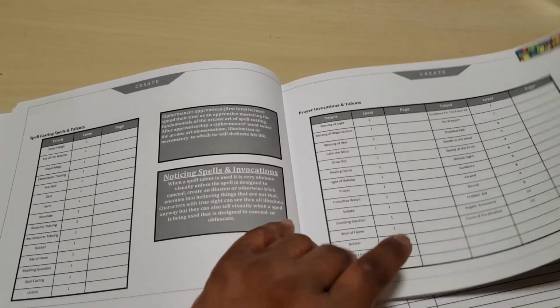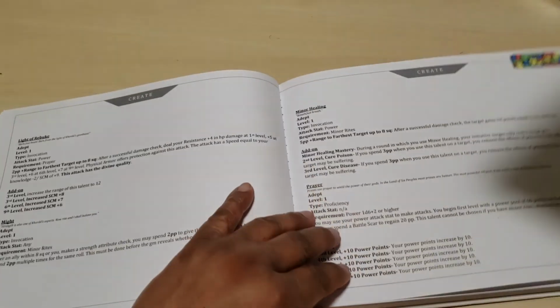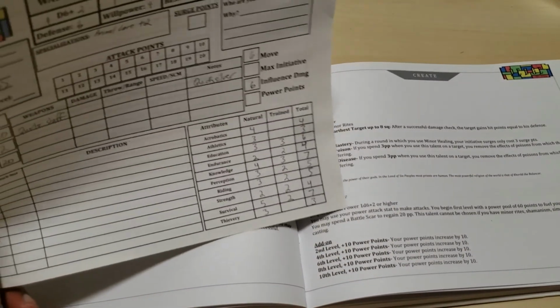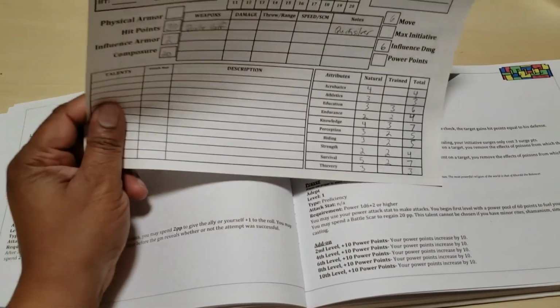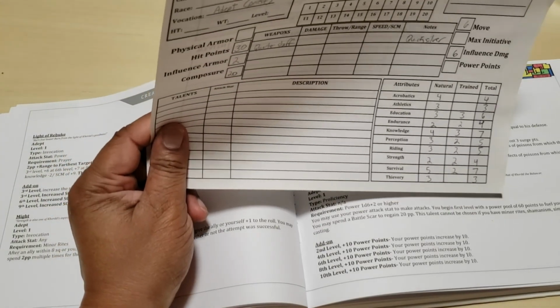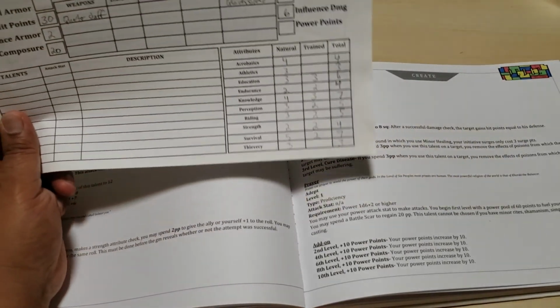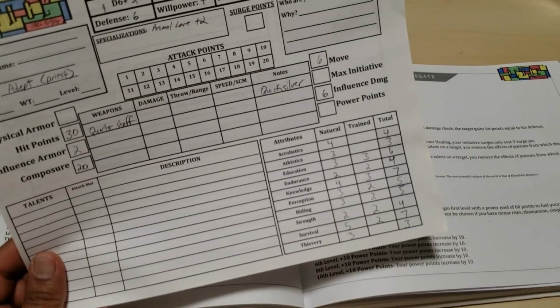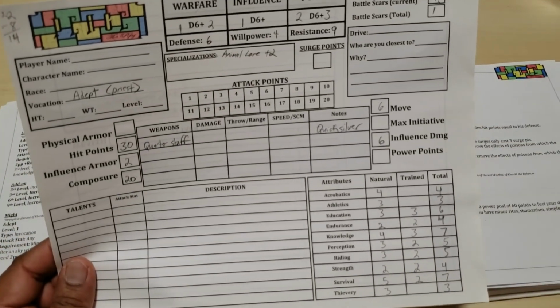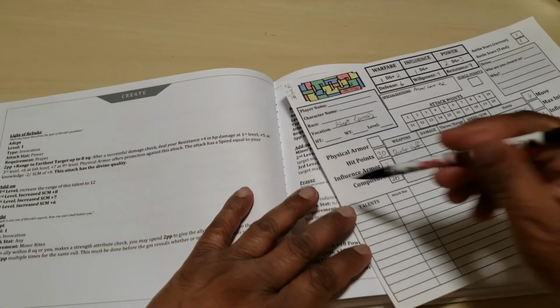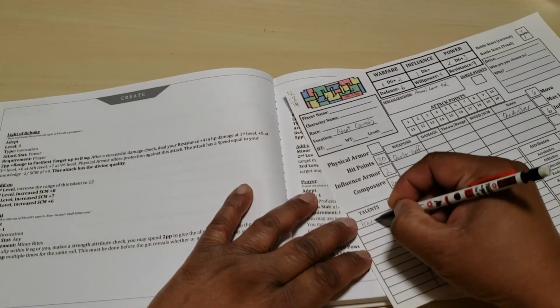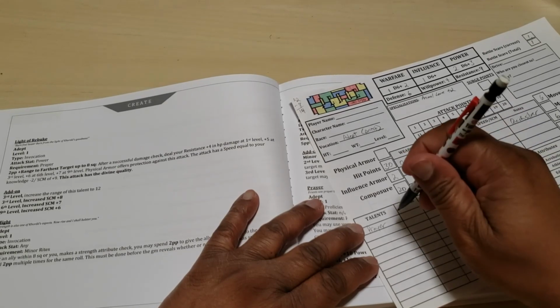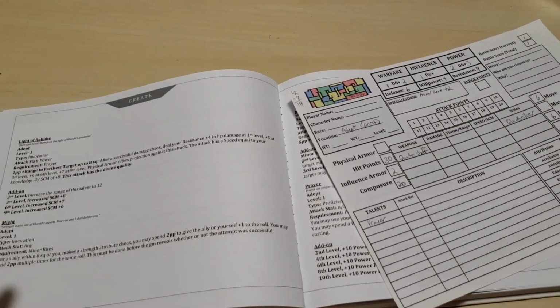Where is prayer? Right here. Right there. So prayer: you may use your power attack stat to make attacks. You begin first level with a power pool of 60 points to fuel your divine abilities. You may spend a battle scar to regain 20 power points, because the spell casting in the game uses a power point system to power your magic. And I'm going to go ahead and write prayer. So I have that, and now I get 4 other first level adept abilities.